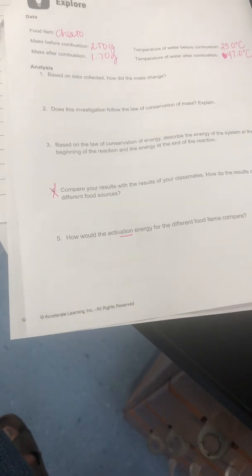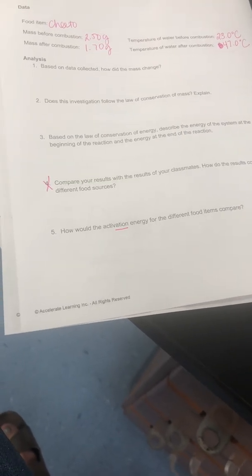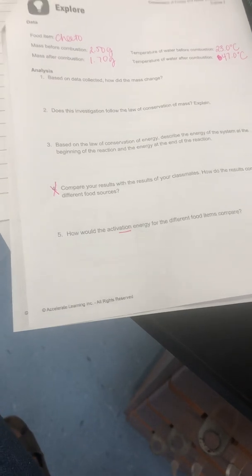Remember, activation energy is the energy needed to start the reaction. So if a reaction happens very quickly, that's a low activation energy. If the reaction doesn't happen as quickly, that's a higher activation energy.